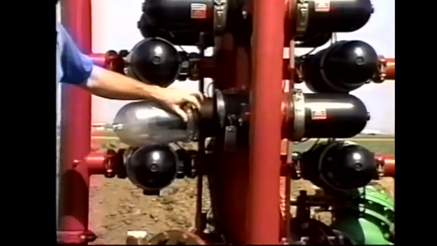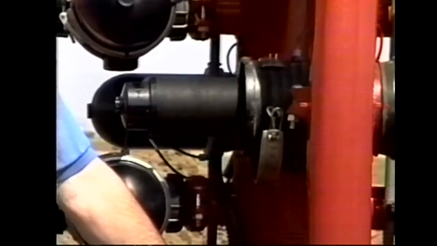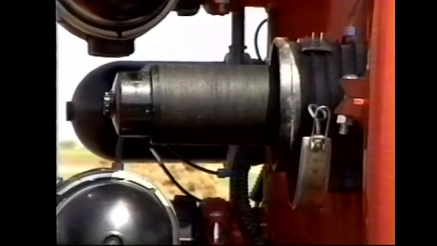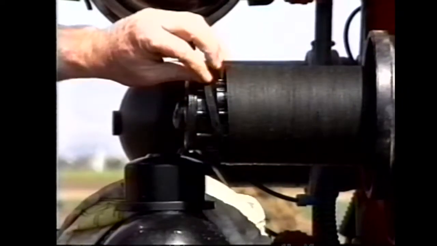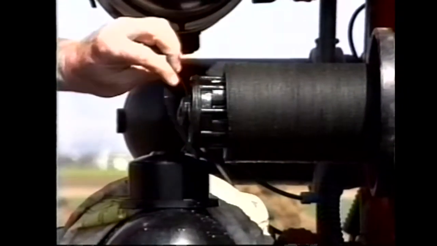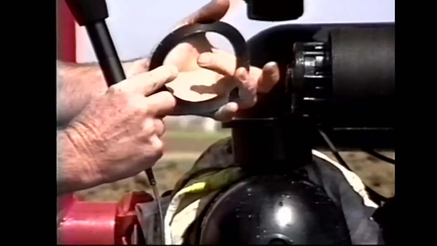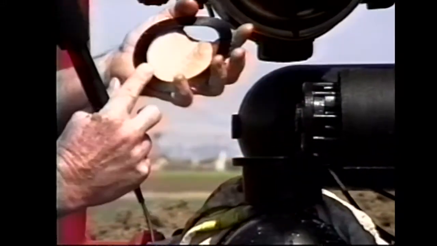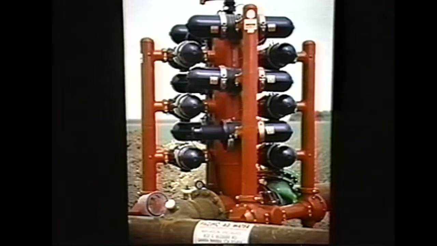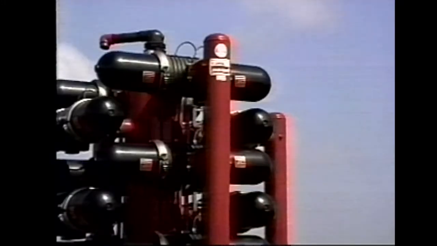Each disc barrel is composed of a stack of discs. The discs are grooved on each side, with adjacent disc faces having grooves in opposite directions. When pressed together, the discs provide a three-dimensional filtration. Discs can be selected for a variety of filtration qualities, ranging from 40 mesh to 600 mesh. This particular unit has 4 towers with 12 barrels. The dirty water enters the barrels from the outside pipes, and clean water exits through the center pipe.